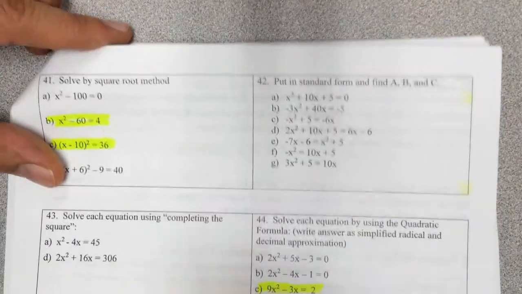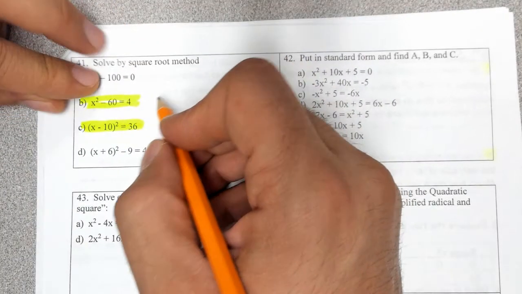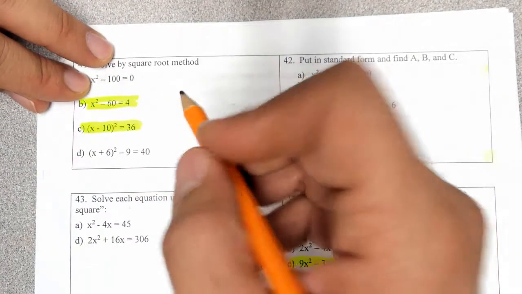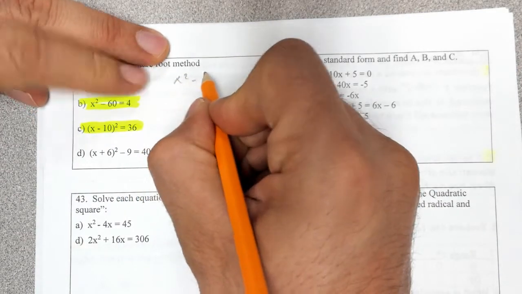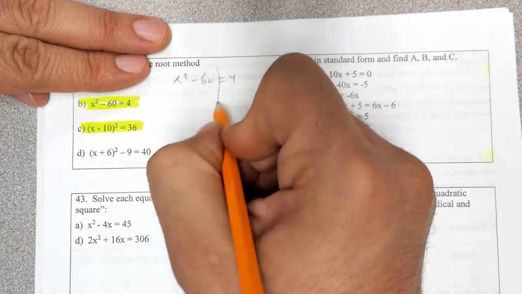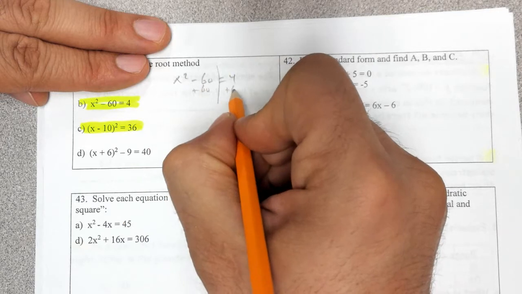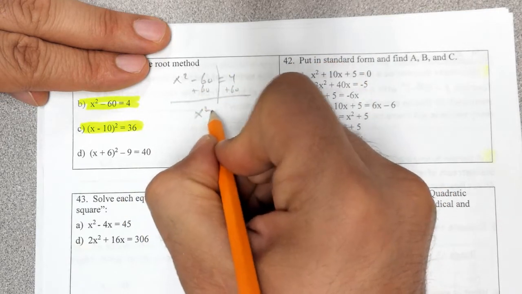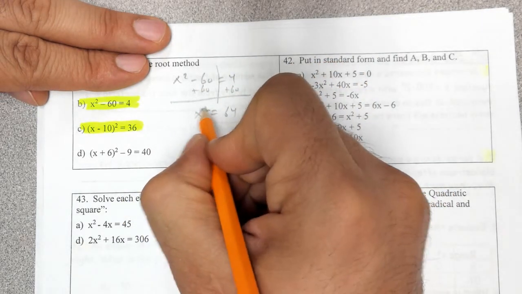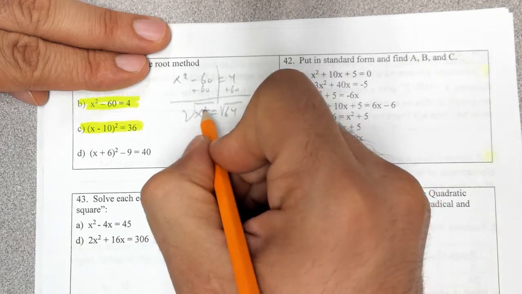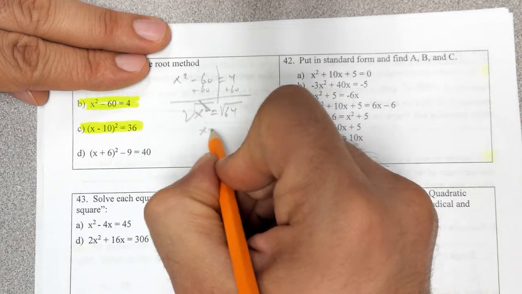These are the solutions. Solve with the square root method. This is pretty easy. You get the x squared by itself, and then you square root it. So if we have x squared minus 60 equals 4, just add 60 to both sides. And then the opposite of a square is a square root. These two cross out. x equals 8.